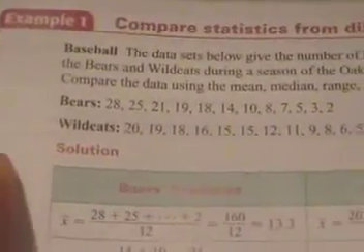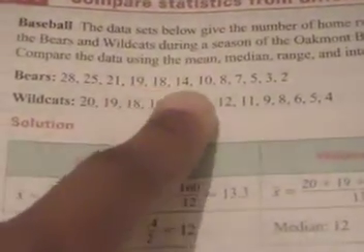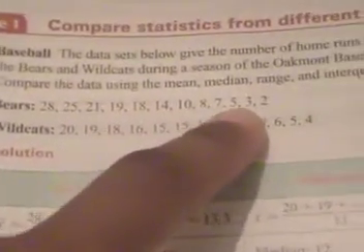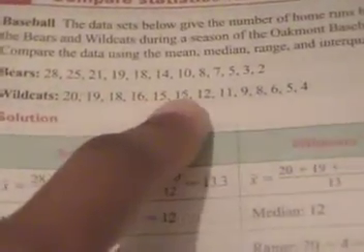So the Bears: 28, 25, 21, 19, 18, 14, 10, 8, 7, 5, 3, 2. And the Wildcats: 20, 19, 18, 16, 15, 15, 12, 11, 9, 8, 6, 5, 4.